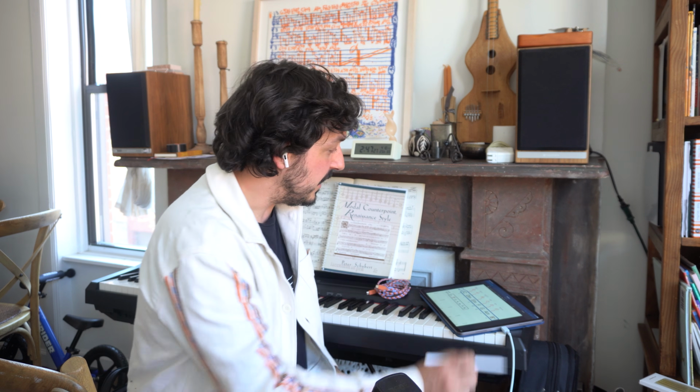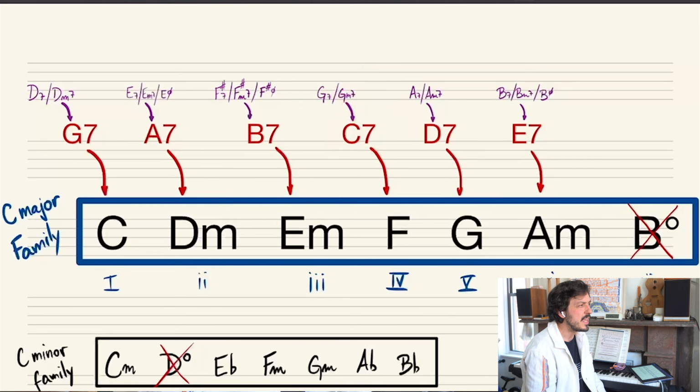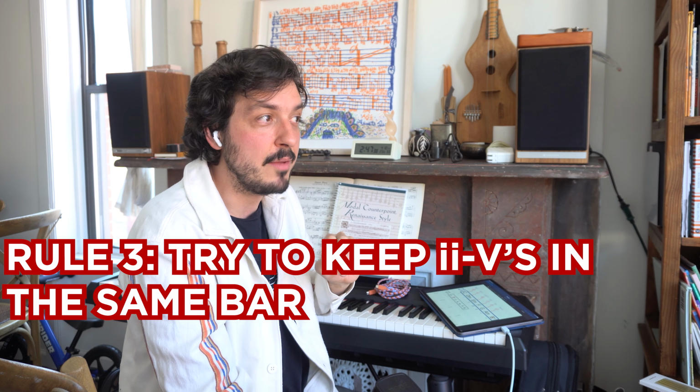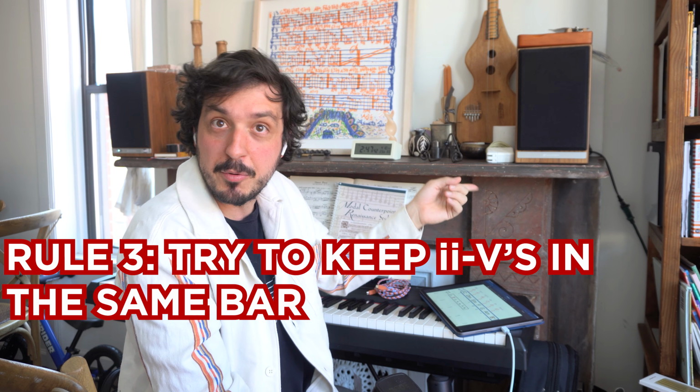Rule number 3, if you're gonna use a 2-5-1, meaning if you're gonna use a purple chord followed by a red chord, okay? It sounds very in the style of jazz standards if you manage to put both of them in the same bar. So we're mostly going to use 1 chord per bar, but if you're going to use a purple chord and then a red one, try to put them in the same bar.